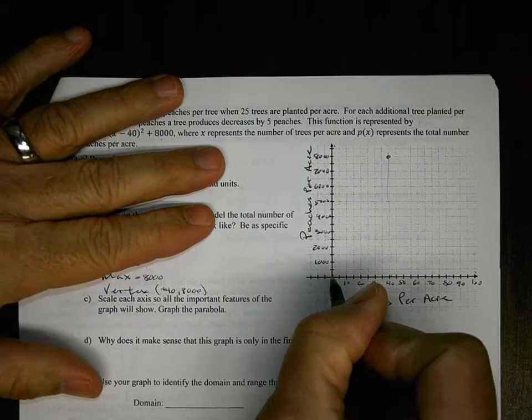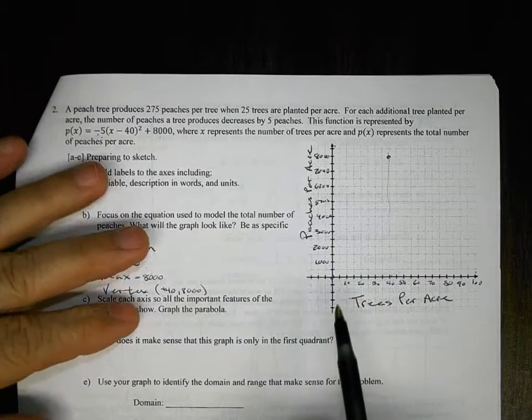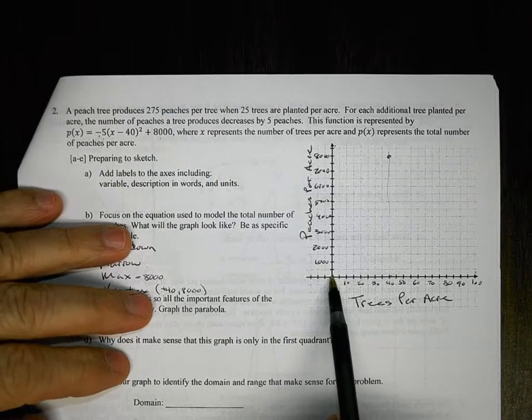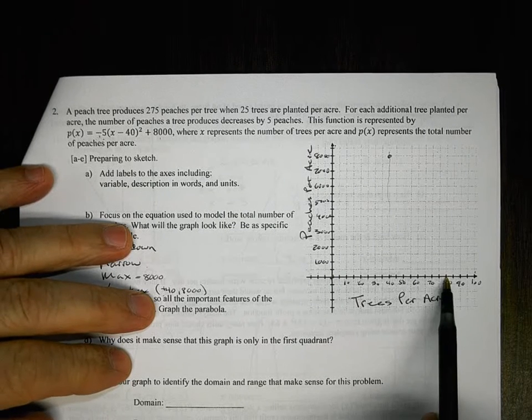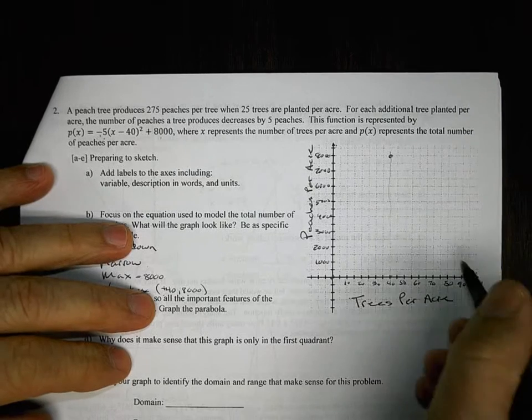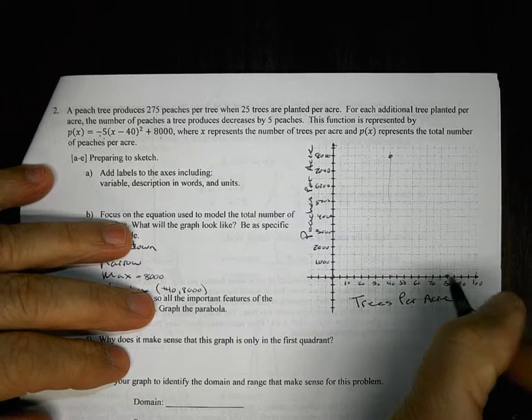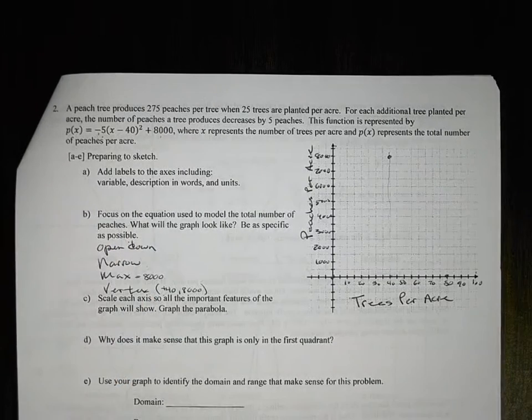So this is the 0 there. And since we know all parabolas are symmetrical, we know at 80 there's going to be zero peaches per acre, right? So if you try and plant 80 trees per acre, you're just going to end up not getting any fruit, right? It's just too many trees for it to even produce any fruit.